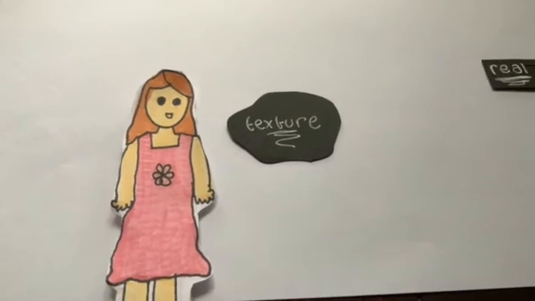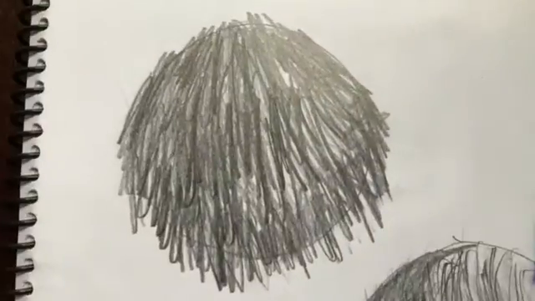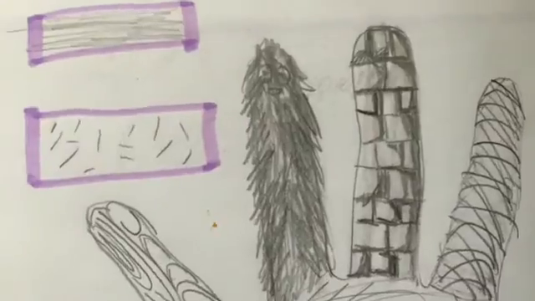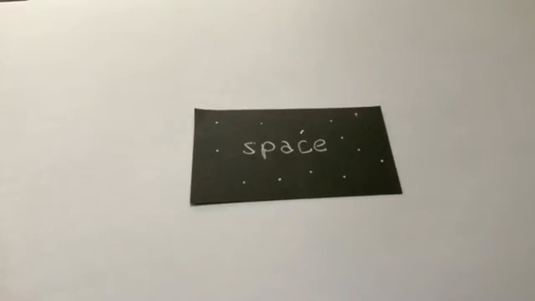The next element is called texture. Texture is defined as the look and the feel of a surface. It can be real, like a blanket, or it can be implied by adding repeated shapes and lines, using rough materials, and using color. This way, it can seem as if your painting has a texture, such as these examples right here. And last, but definitely not least, we have space.